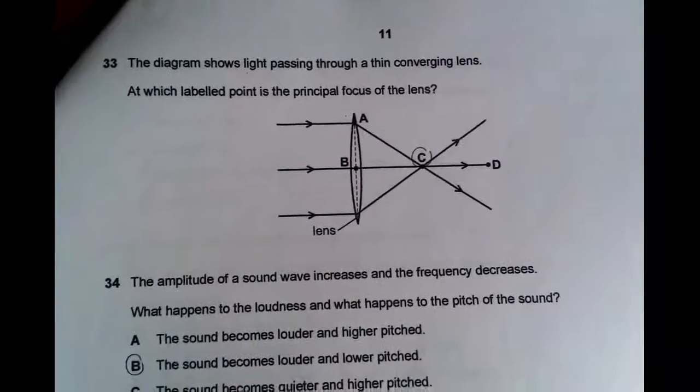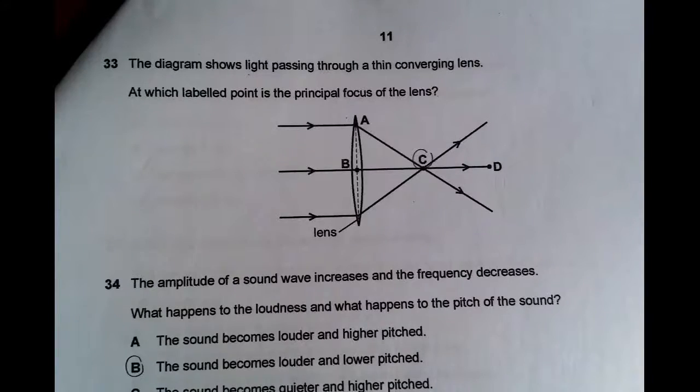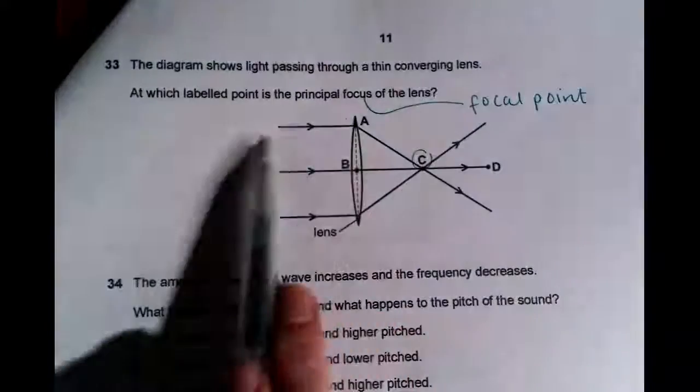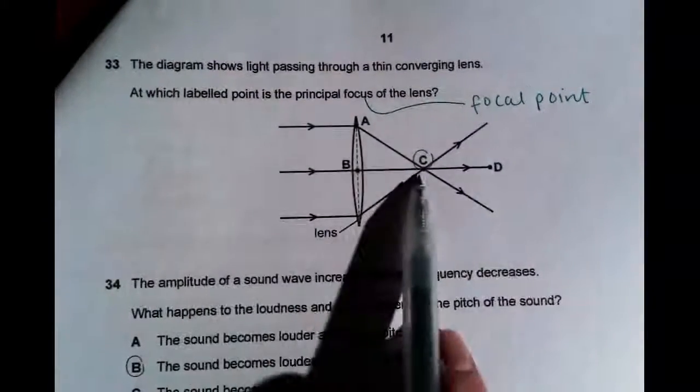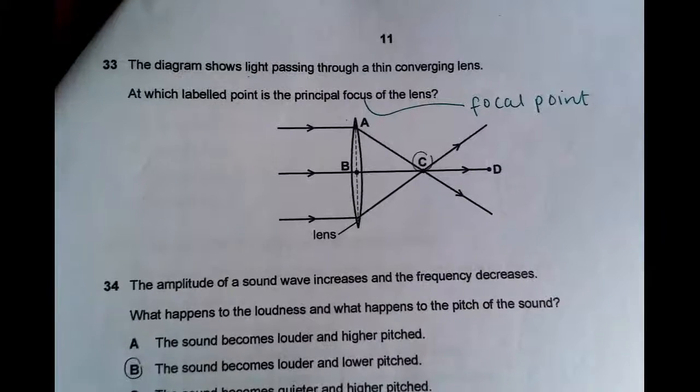Okay, 33 is the focal point. The principal focus is another way of saying focal point, the point where all of the light rays focus together, they meet. That is point C, so that's just one to remember there.